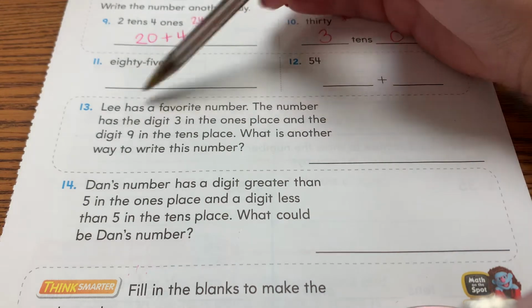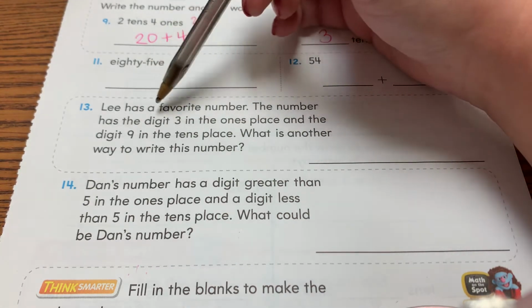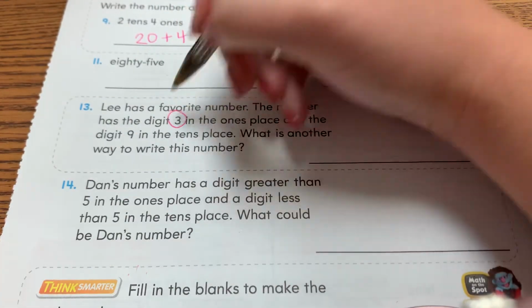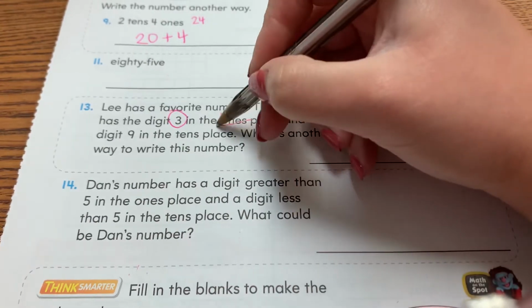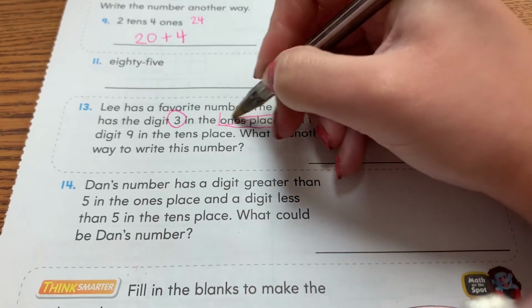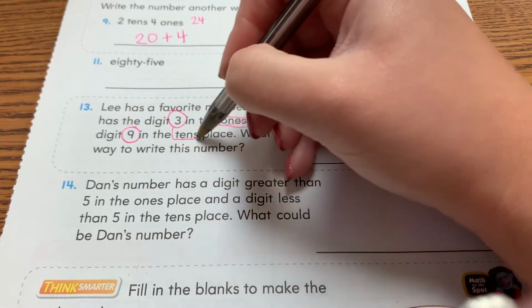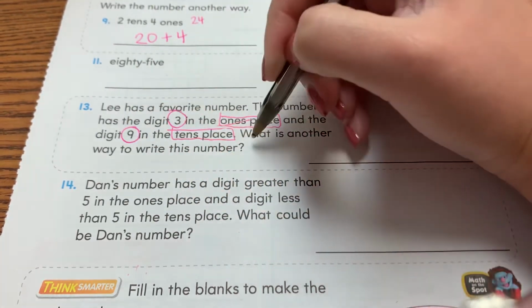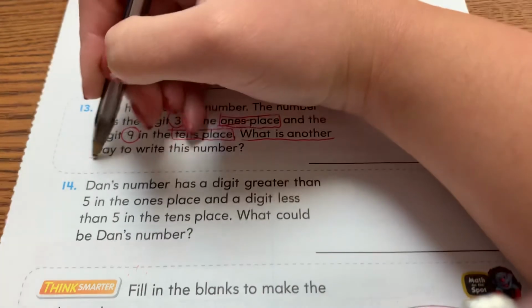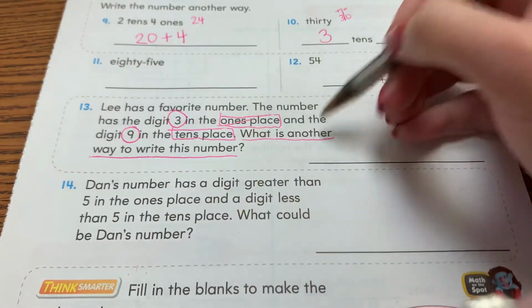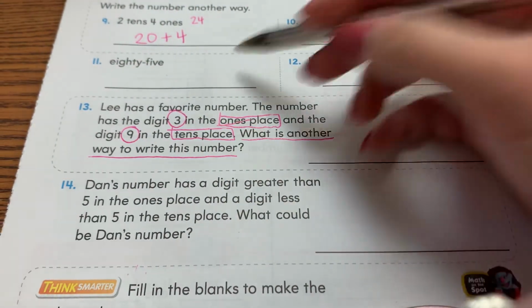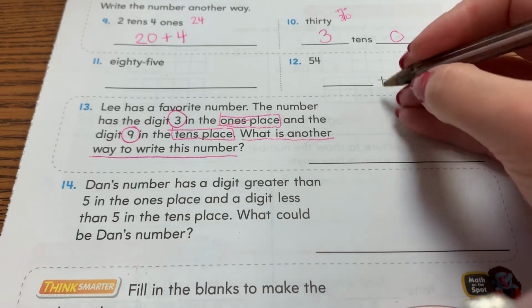It says Lee has a favorite number. The number has the digit 3 in the 1s place. Whoops, my paper slipped. And the digit 9 in the 10s place. What is another way to write this number? So another way. 3 in the 1s place and 9 in the 10s place.